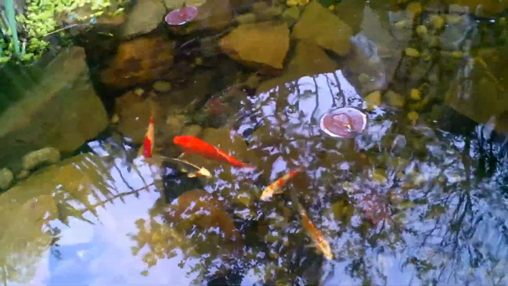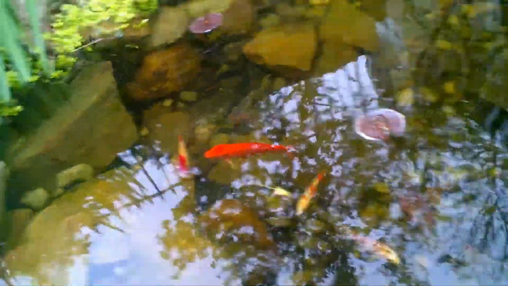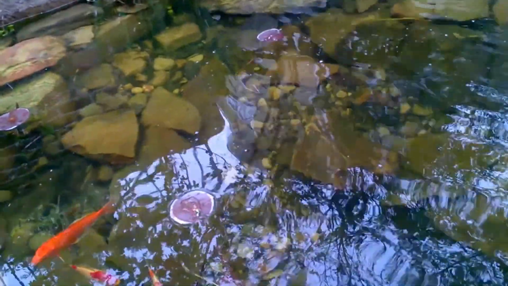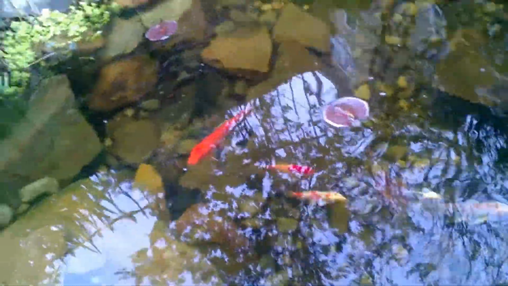They get to be pretty big. Like the biggest one we have there is the orange one. They're not that big right now. I think they should be bigger, but it looks like most of them are fully grown. The koi get a lot bigger than that.